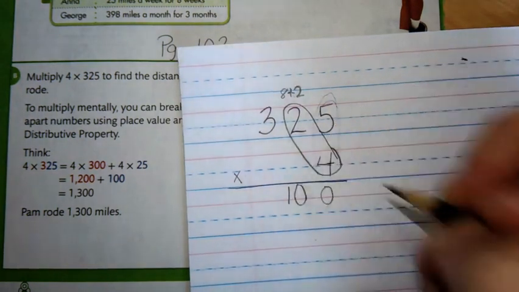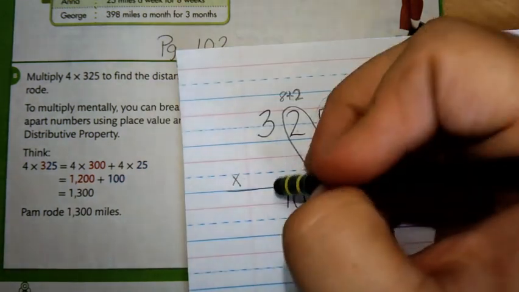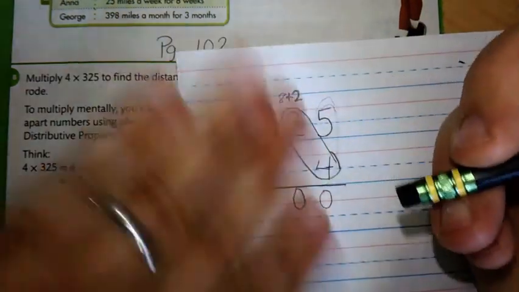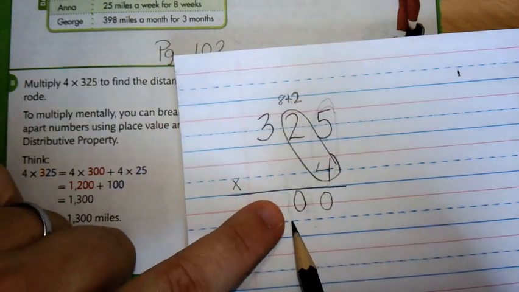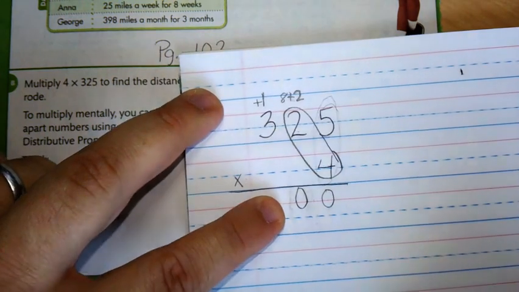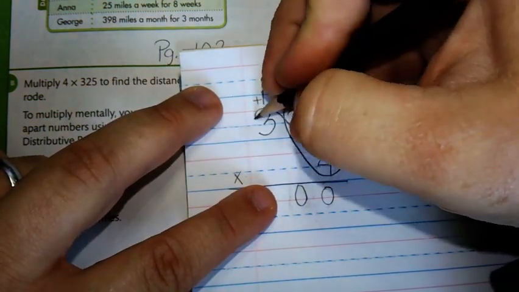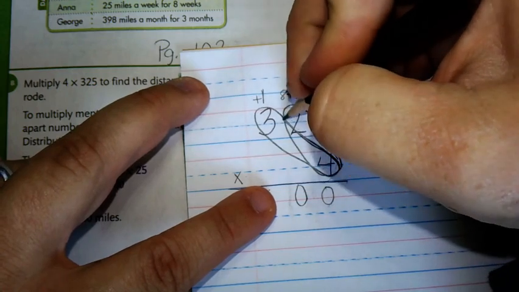Can I put 10 there? The answer is no, I cannot put 10 there. I can only put 1 digit, and my 0 is that digit. The 1 is going to regroup over here. Now I can say, all right, I've got another one. It's going to be 4 times 3.